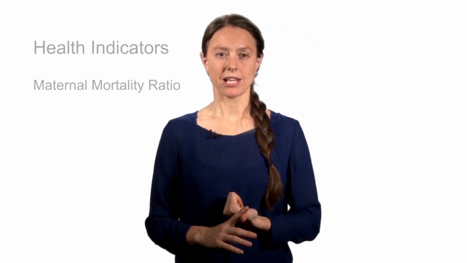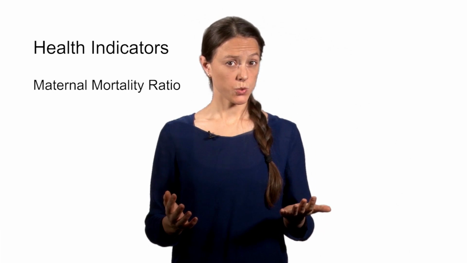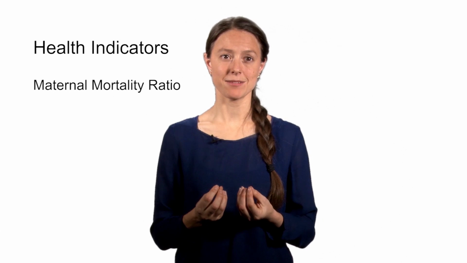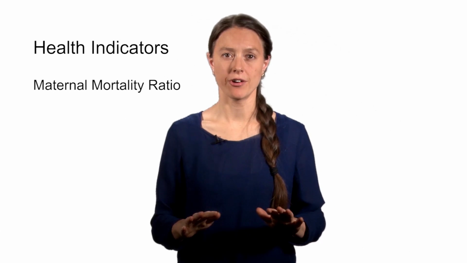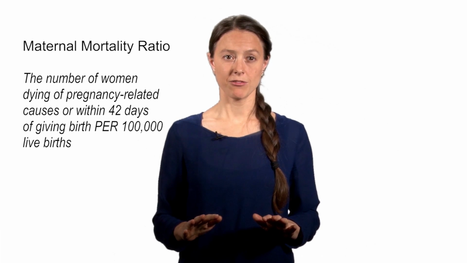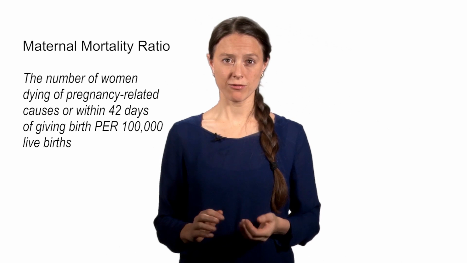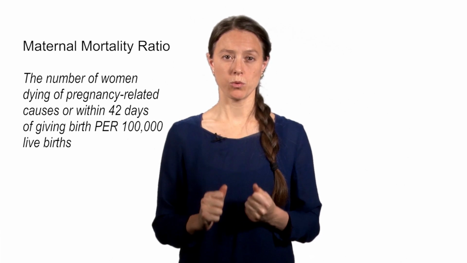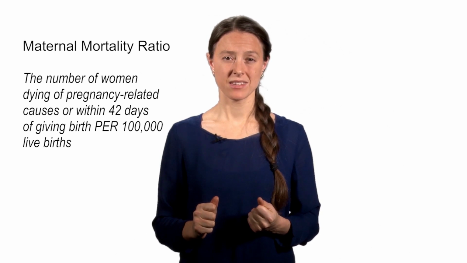Thirdly, let's have a look at the last health indicator for today, maternal mortality ratio. A ratio is a type of rate. So again, we need to have a denominator, which means calculating the deaths in pregnancy and childbirth per something. The definition of maternal mortality ratio is the number of women dying of pregnancy-related causes or within 42 days of giving birth per 100,000 live births.